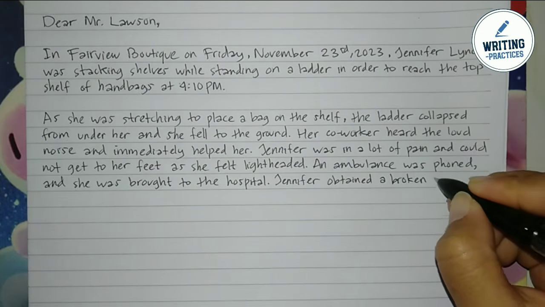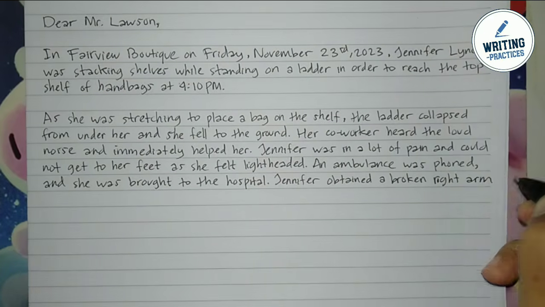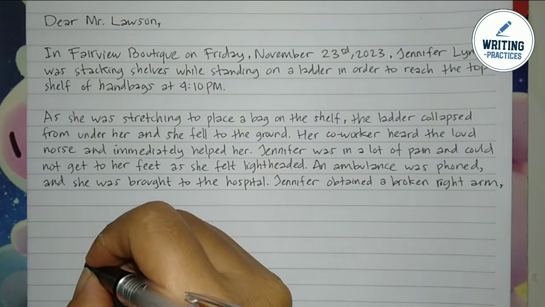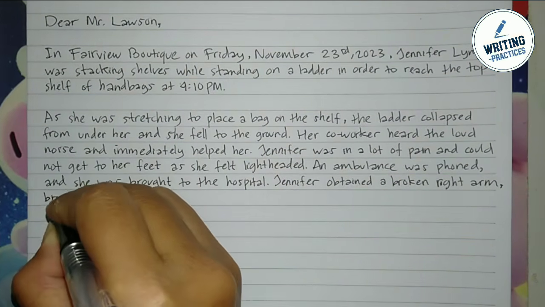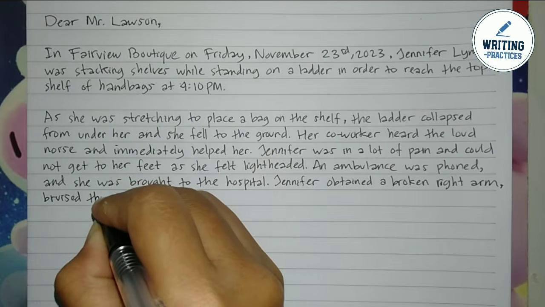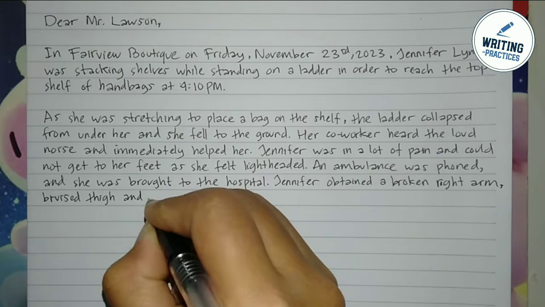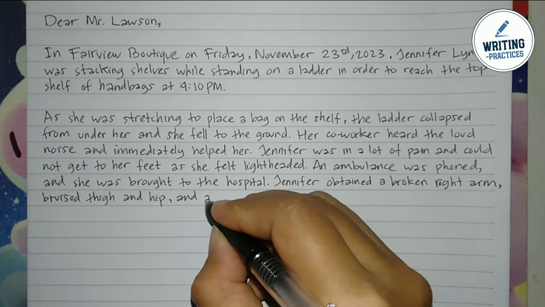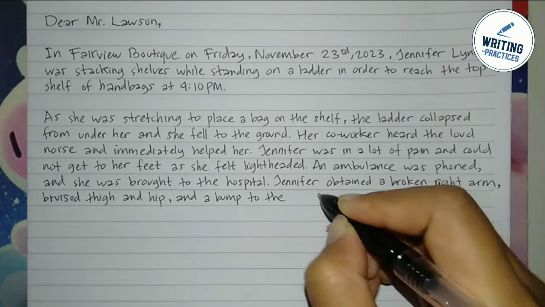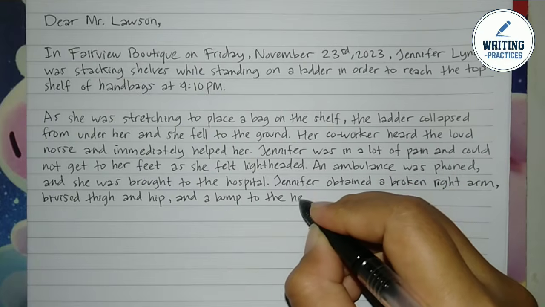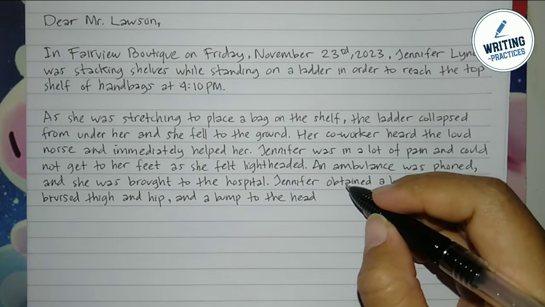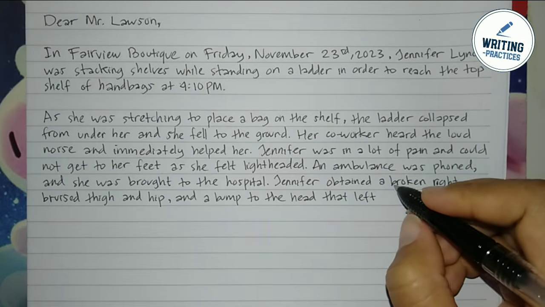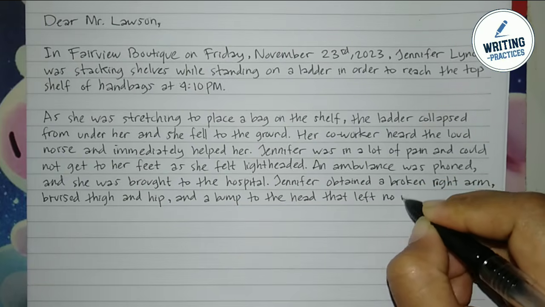There must be a report from the hospital about the employee. Just mention it in this letter. So, in this example, the injured employee obtained a broken right arm. And the employee also got a bruised thigh and hip. And not only that, the writer also stated that the injured employee got a bump to the head that left no major head injury. In short, the writer told the recipient that the employee's condition is not critical.